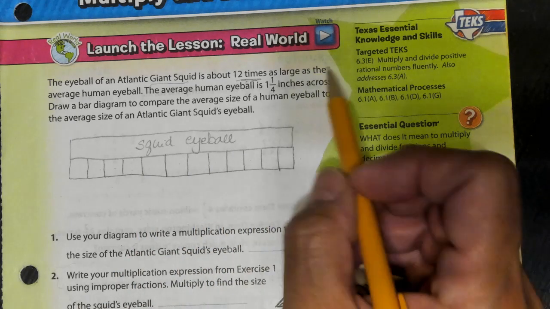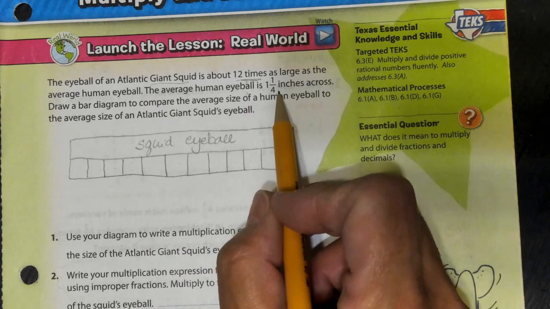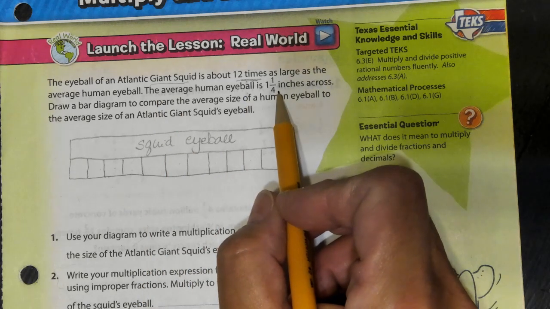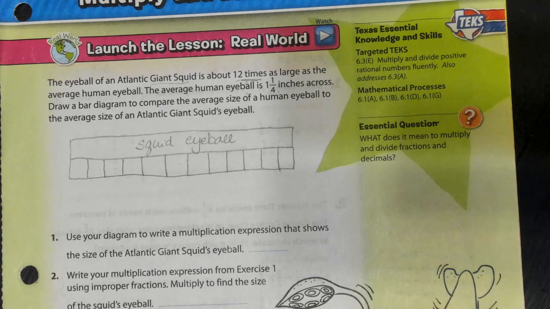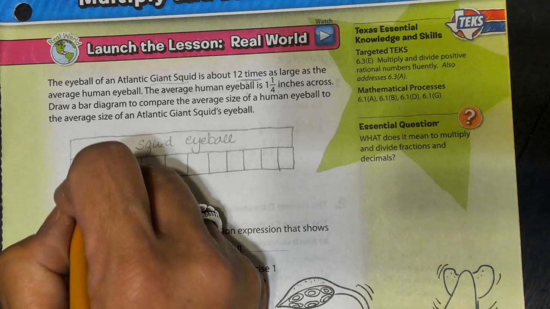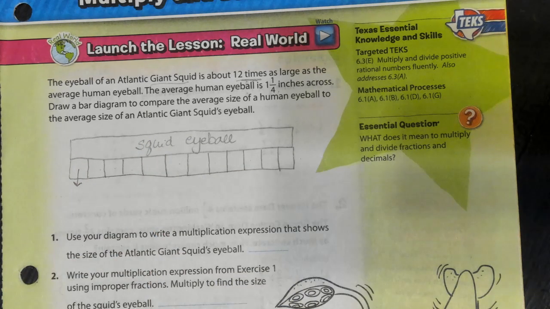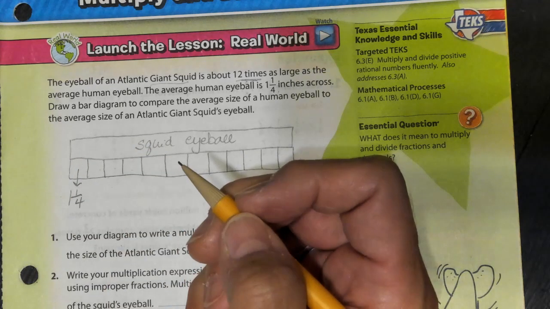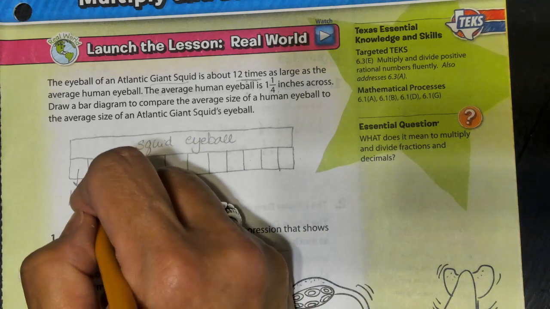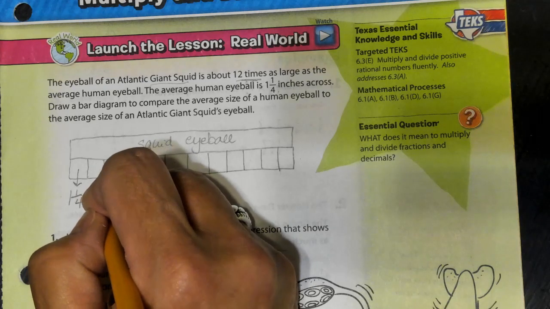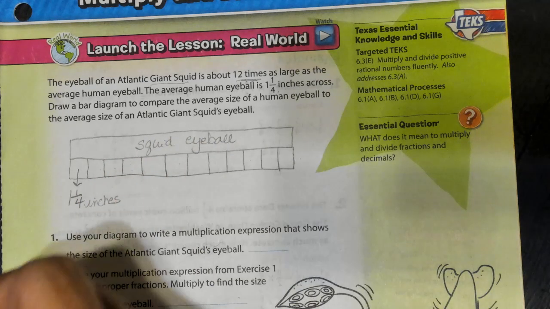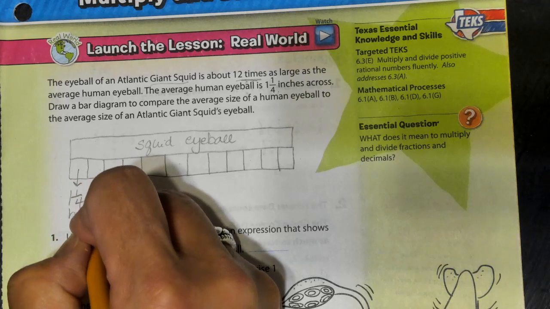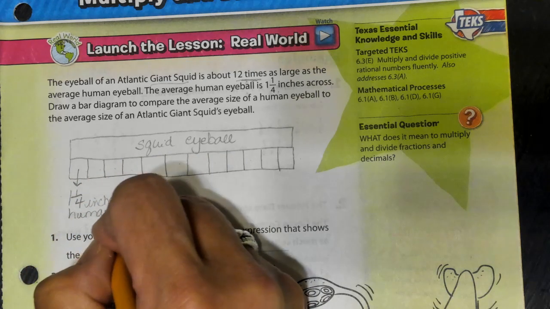They said that the average human eyeball is 1 1/4 inches across. So that means this part right here would be 1 1/4 inches, representing the human eyeball.